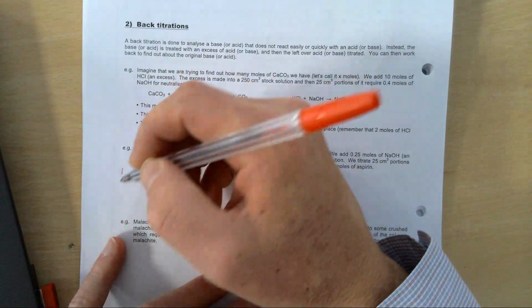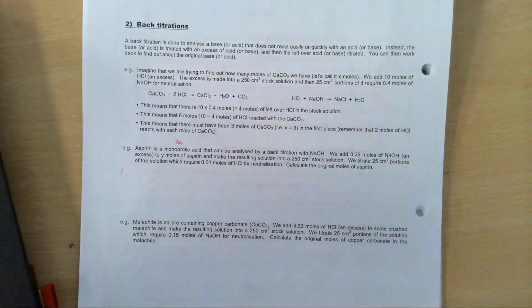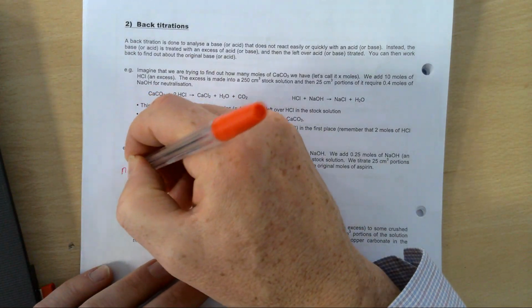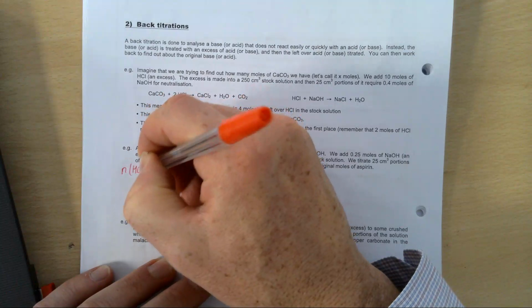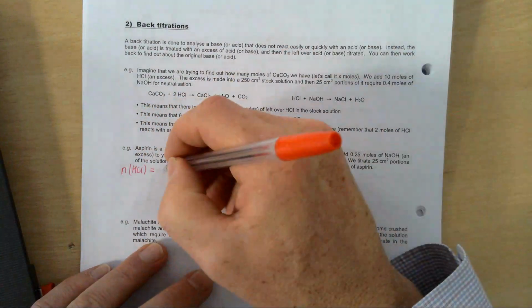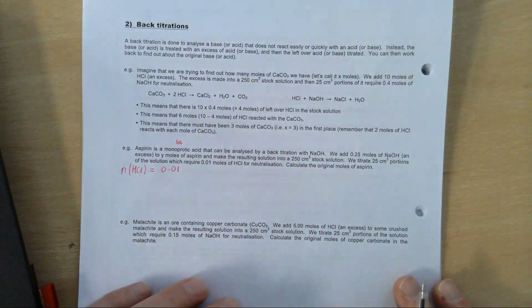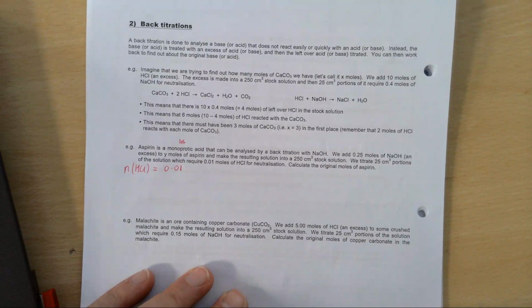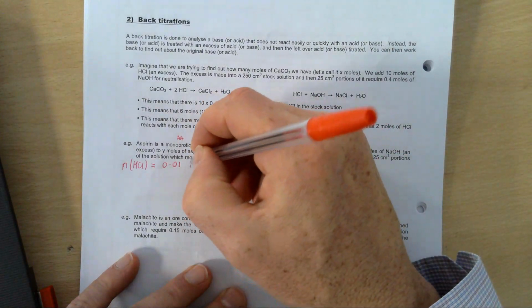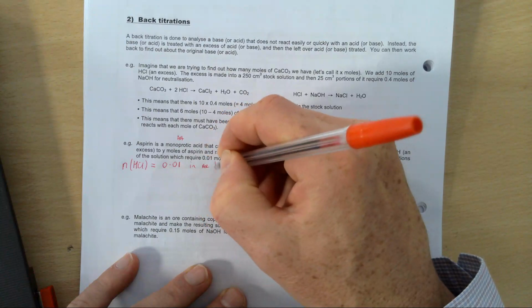So we always start with the titration. We start from the end. We start from the last reaction that happens. Always, always, always. The number of moles of HCl is equal to 0.01, and that's the number of moles of HCl in the neutralization, the titration.